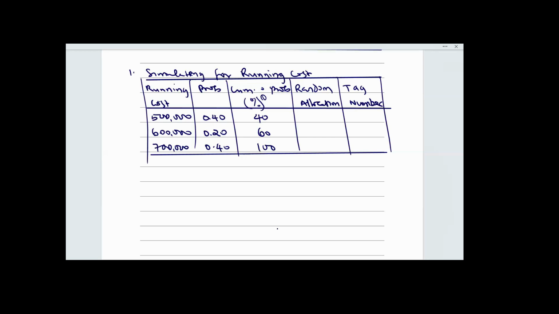Now, to get the random allocation, you are starting from 0, 0. You are using the cumulative of probability to form the random allocation. So, starting from 0, 0 to 39. After 39 is 40. 1 minus 60 is 59. After 59 is 60 to 99.